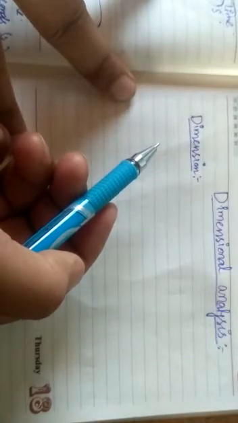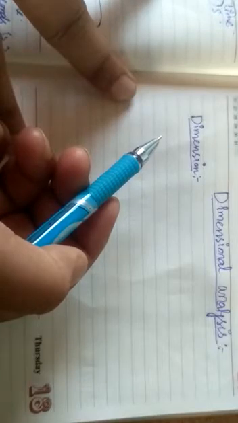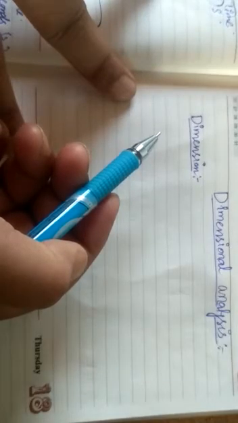Then we have the derived quantities, like velocity, acceleration, torque, and volume. All quantities which are derived from the base or fundamental quantities, as you learned in the last lesson, are called derived quantities.